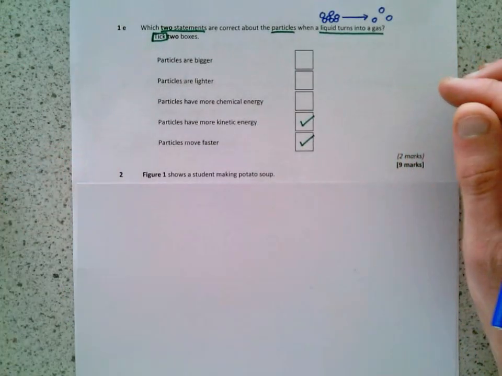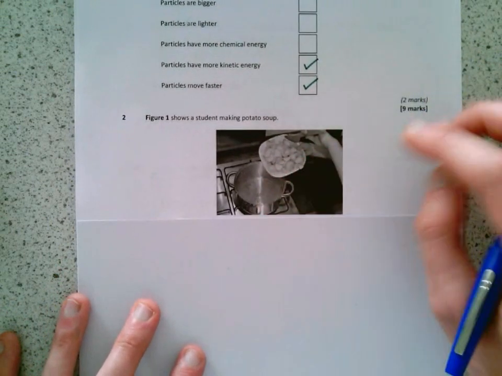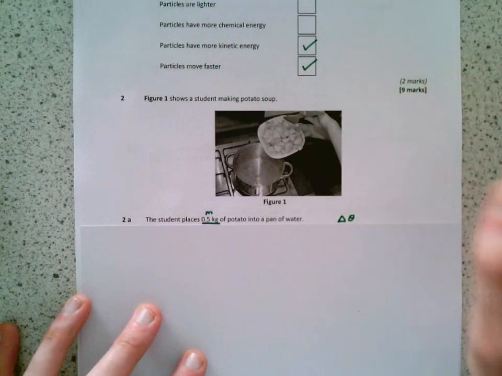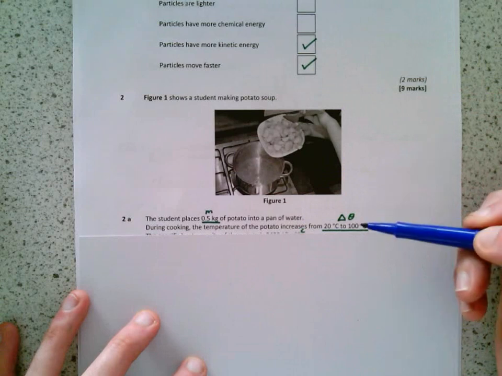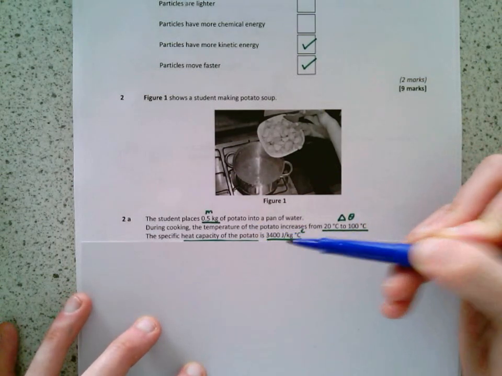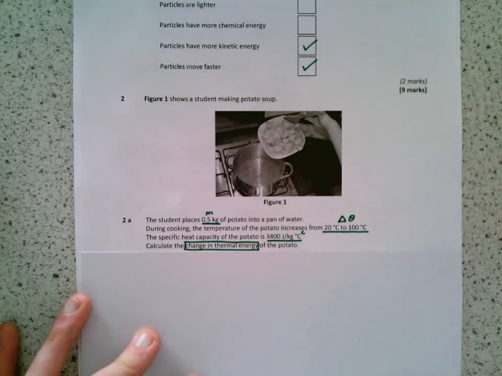Figure 2 shows a student making potato soup. There she is, putting the potatoes in the water. Lovely. The student places 0.5 kilograms of potato into a pan of water. During cooking, the temperature of the potato increases from 20 to 100 degrees Celsius. Specific heat capacity of a potato is 3,400 joules per kilogram degrees Celsius. Calculate the change in the thermal energy of the potato.